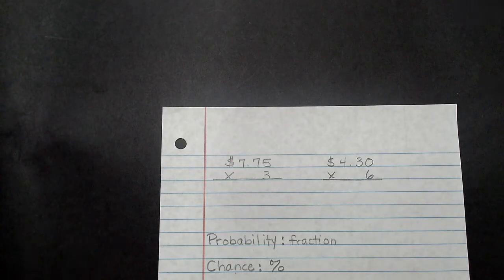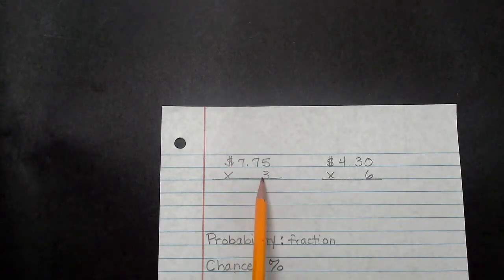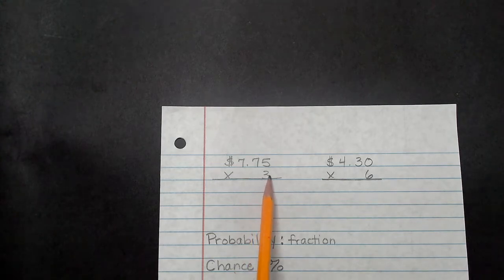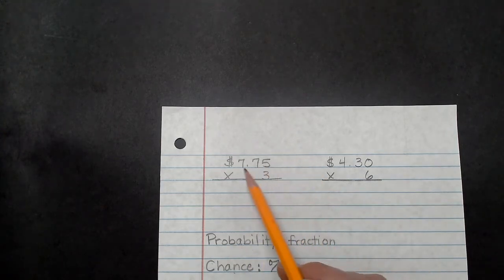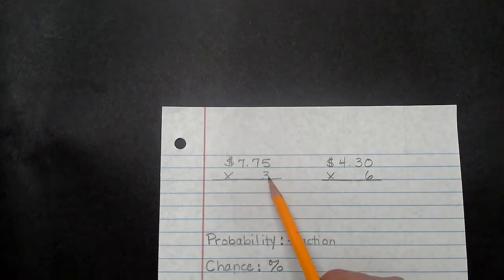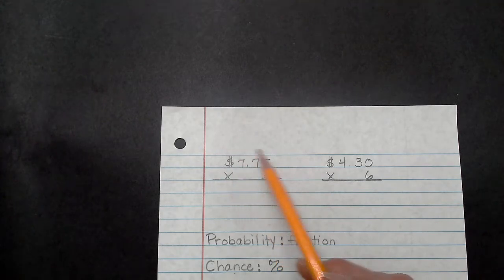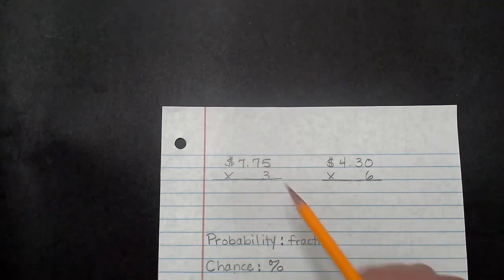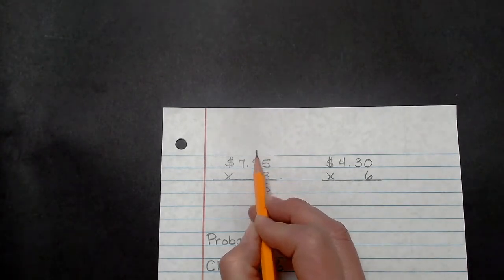Alrighty, so when we're multiplying dollars and cents, and no matter what we're multiplying, one of the most important things is line up your numbers neatly, okay? Help yourself out. So here we had $7.75 times 3. Now it's true, we could add $7.75 plus $7.75 plus $7.75, but this is much easier. 3 times 5 is 15, so we simply write down the 5 and carry the 1.